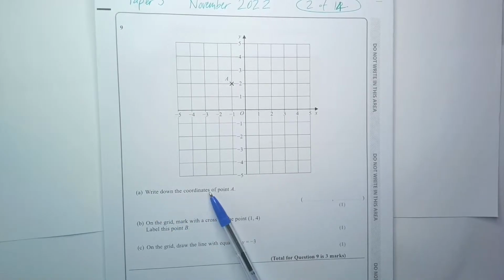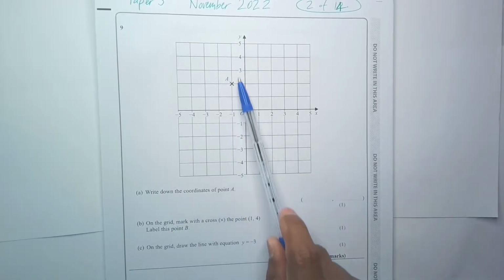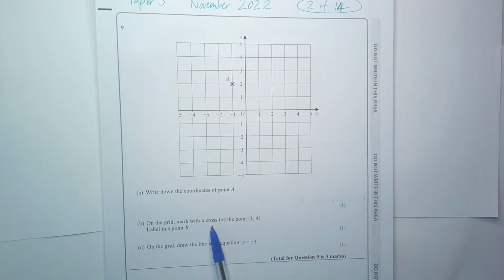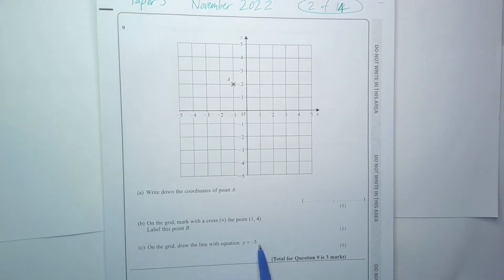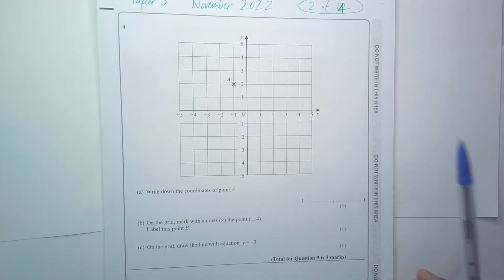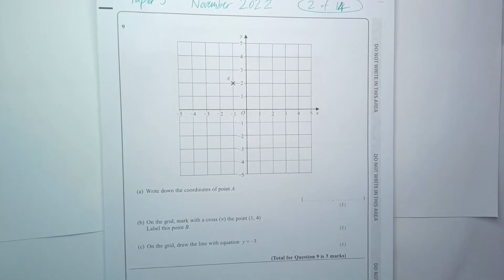Write down the coordinates of point A. You can see point A is there. On the grid, mark with a cross X the point 1, 4. Label this point B. On the grid, draw the line with equation y equals -3. And you can see this question is very similar to the previous question. So if you've understood what we've done in the last question, this question should be quite straightforward.